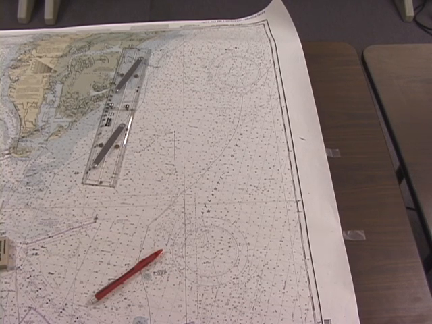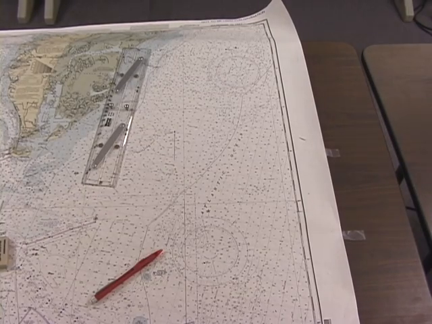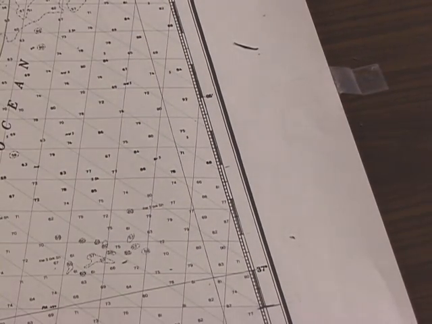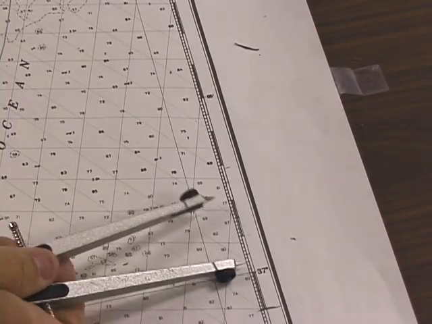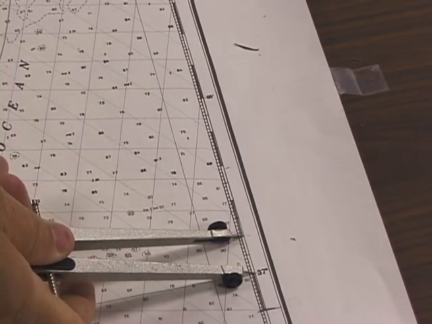Now, if you're unsure, remember, go back over to your chart or to the videos that we have on using your divider. What I'm going to do is find 1 mile on the latitude line. Now remember, each one of these minutes is a mile. If I go to 37 and I open it up and cover that whole white area, that's 1 mile.